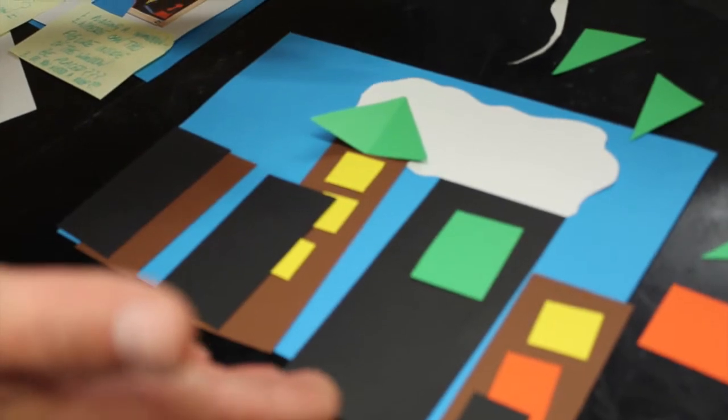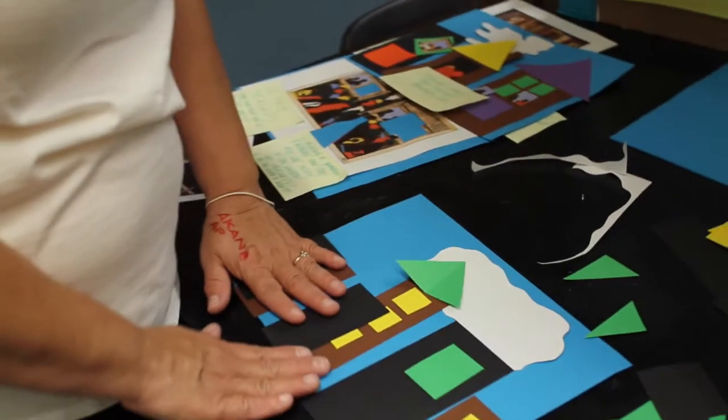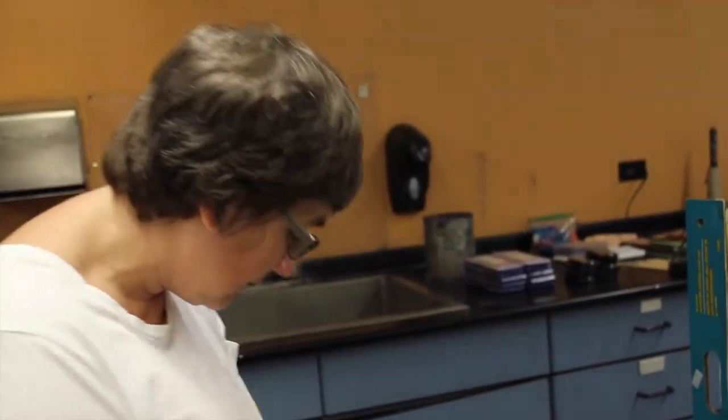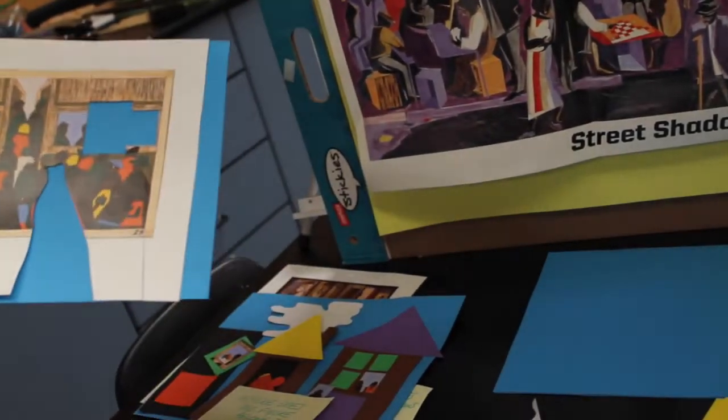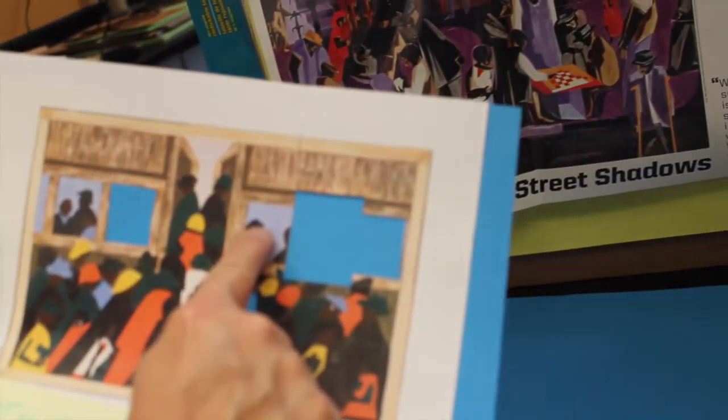Just like my friend Jacob Lawrence, I've created a background and a middle ground. But what am I going to put in the front? Who's going to go visit these buildings? I'm going to go to my copies of Mr. Jacob Lawrence's artwork. Look at this. These people are going on a train trip. And so I'm going to borrow some of these people from my image. There's people in the windows going on a train trip. I think I'm going to borrow those people to put in my windows too.